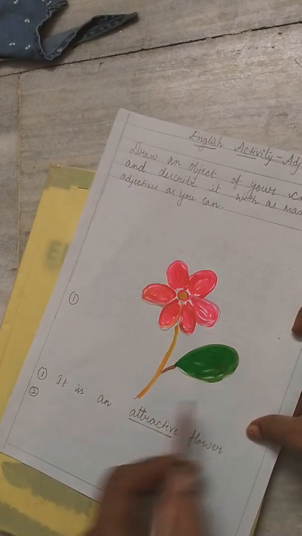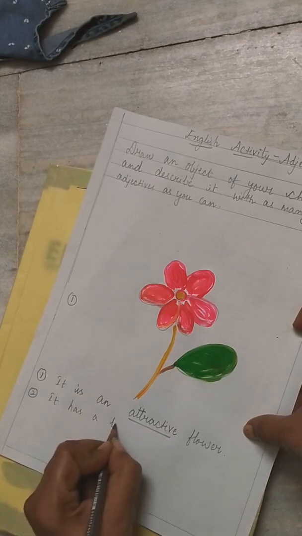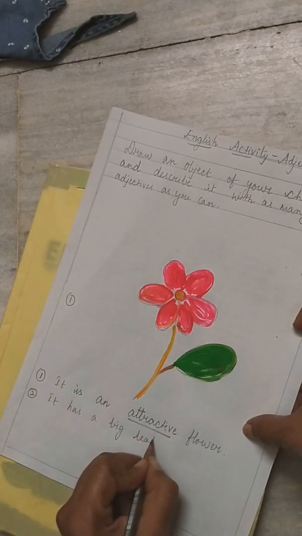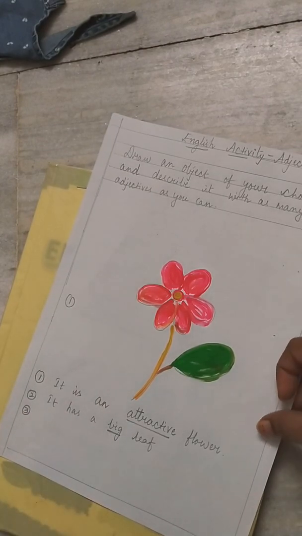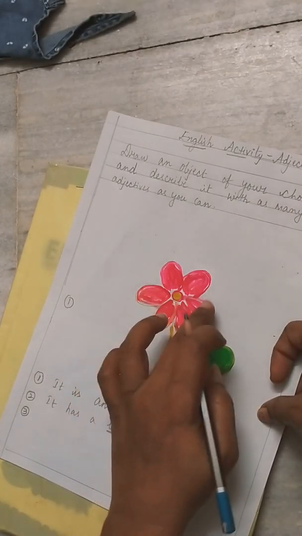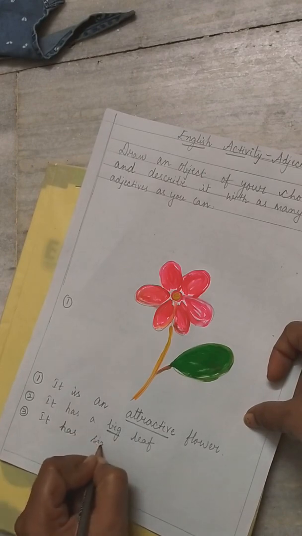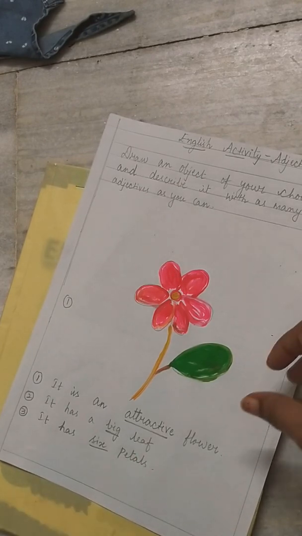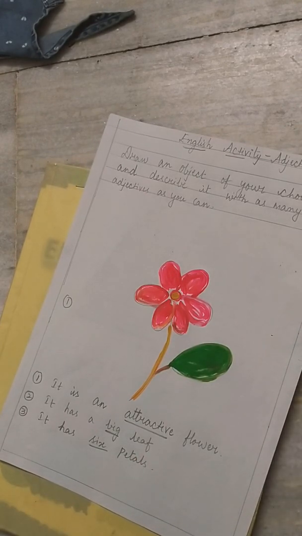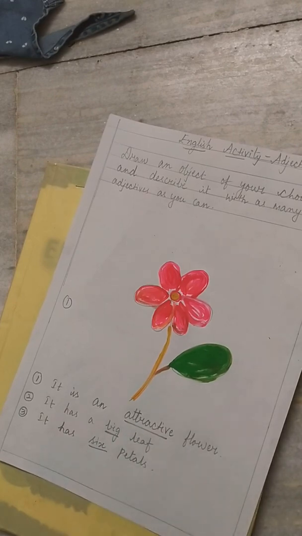And I can see a big leaf. So it has a big leaf. So another adjective I have used is big leaf. Okay. Then 1, 2, 3, 4, 5, 6. So I would write it has 6 petals. Adjective of number. You can use, I'm not saying that you have to use all the types of adjectives. Just I'm writing. The main thing is that adjectives are there or not. Attractive flower, big leaf, 6 petals.